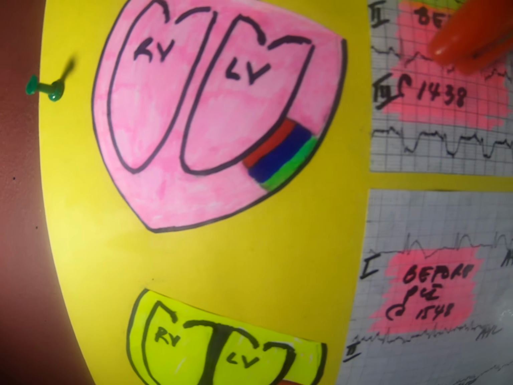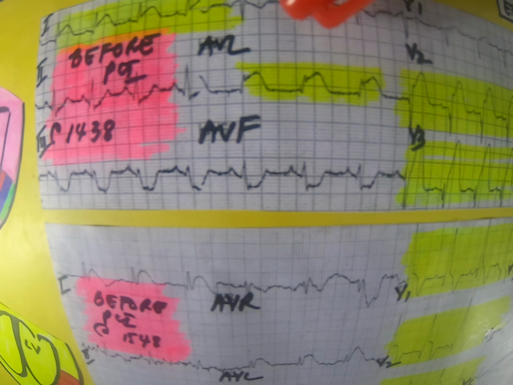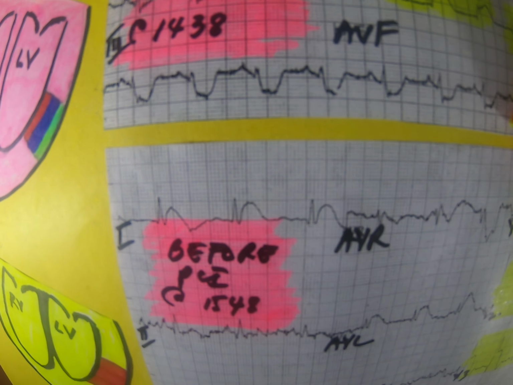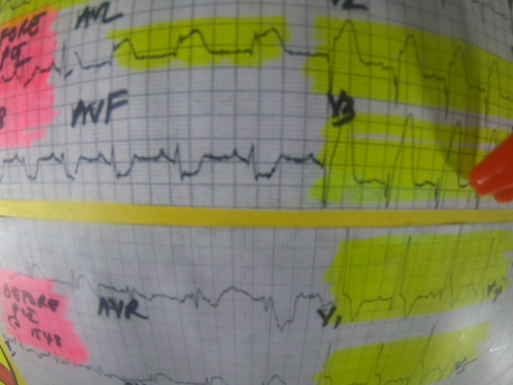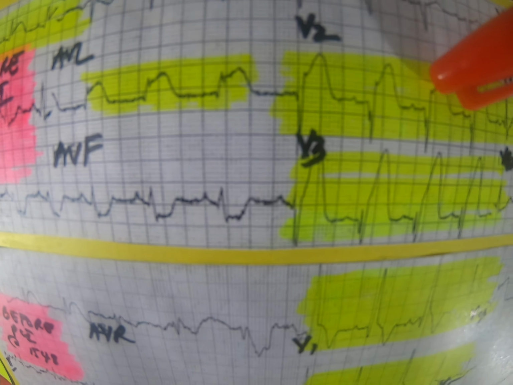Okay, so we're going to save this part here. That part here is manifesting here as ST elevation. The infarct here is actually the Q waves. Those are actually the infarct part. These could be still safe. So we have to act quickly for that.